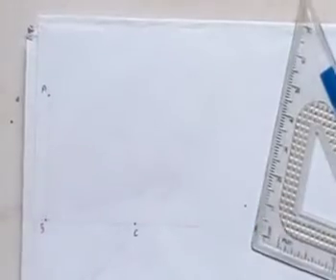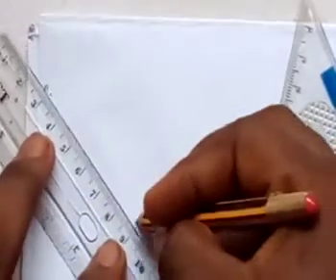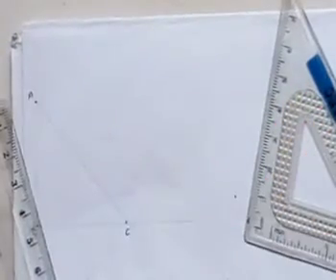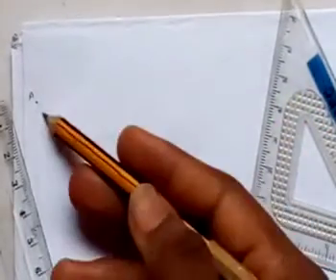So all you need to do now is to join A to C. So let's do that now. So joining A to C, we have this. Now after joining A to C, you construct a square on this line. So we're going to construct a square on AC.